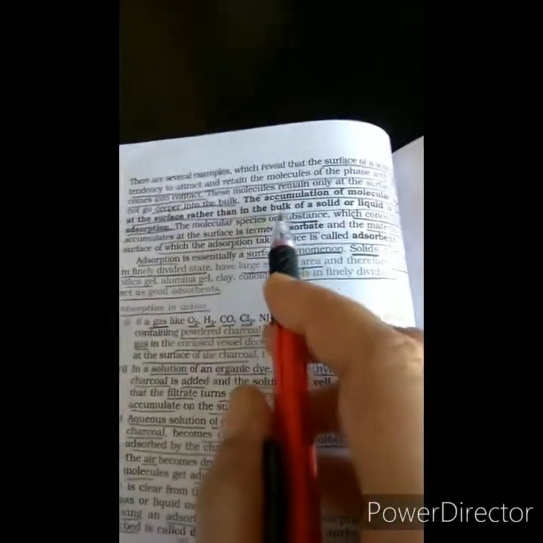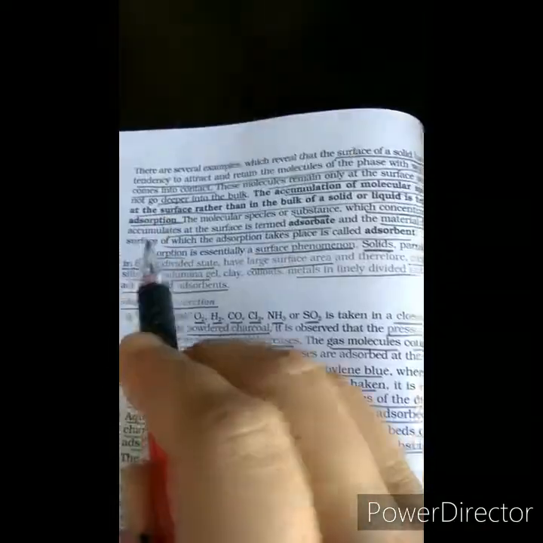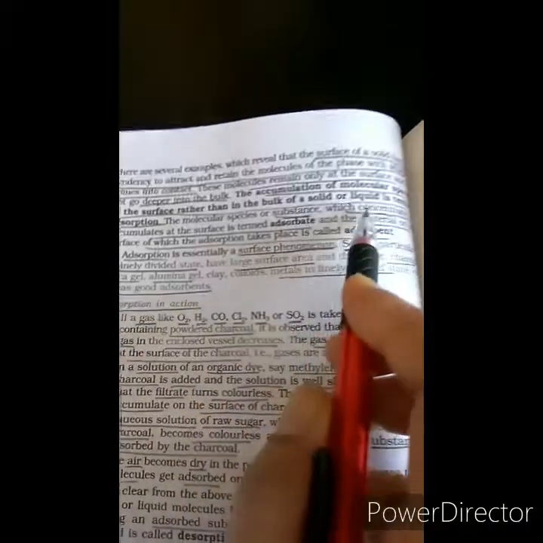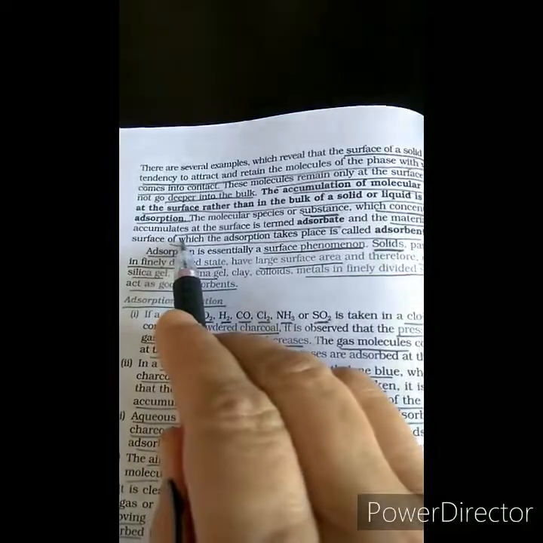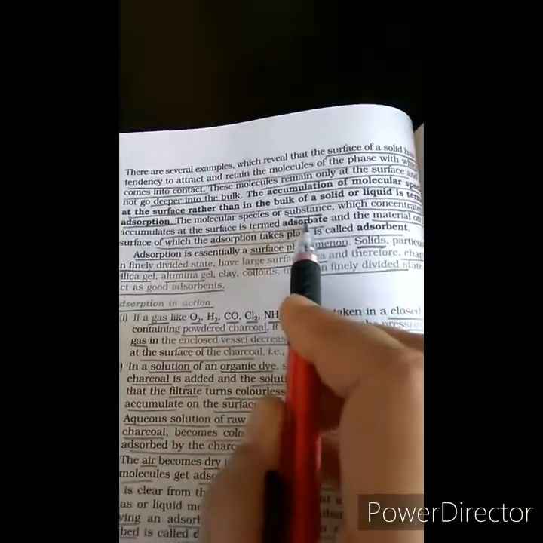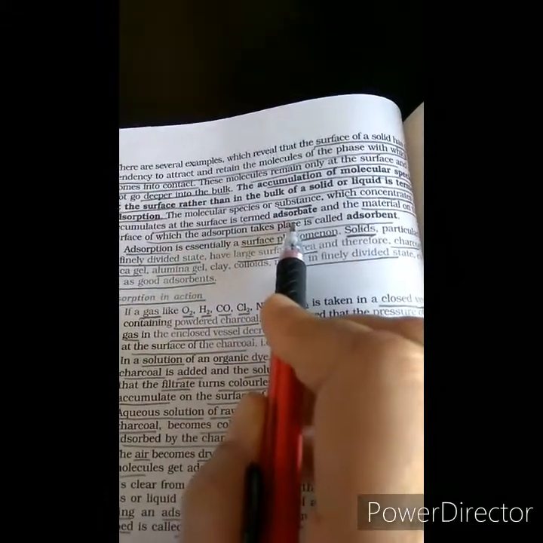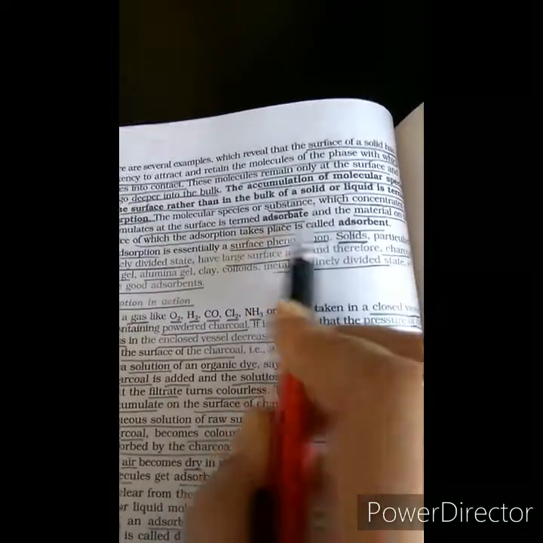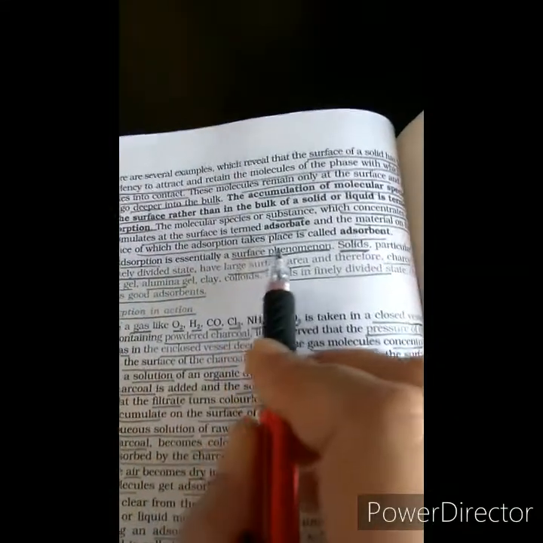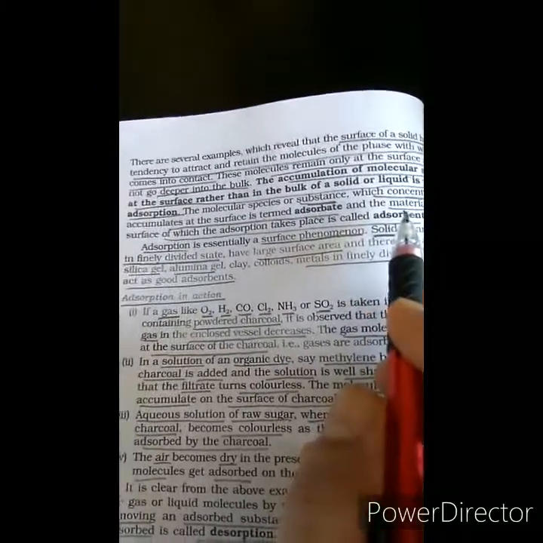Let me give you the definition of adsorption. The accumulation of molecular species at the surface rather than in the bulk of a solid or liquid is termed adsorption. The molecular species or substance which concentrates at the surface is termed the adsorbate. Like I gave you the example, the dust particle is the adsorbate, and the material or the surface on which adsorption takes place is called the adsorbent. The table is the adsorbent.